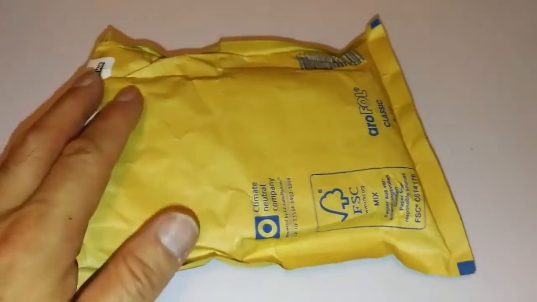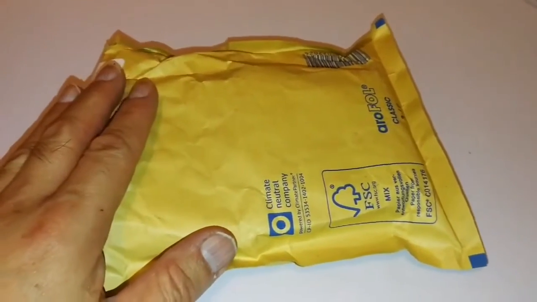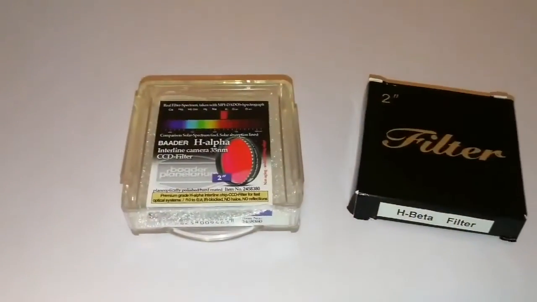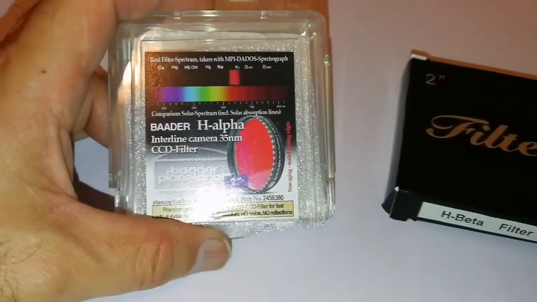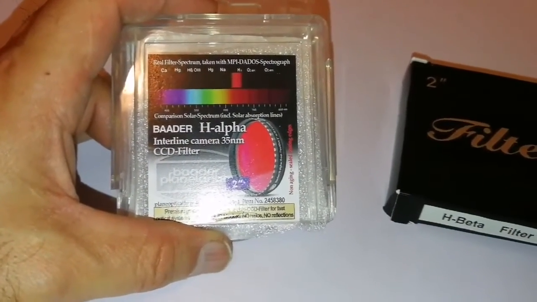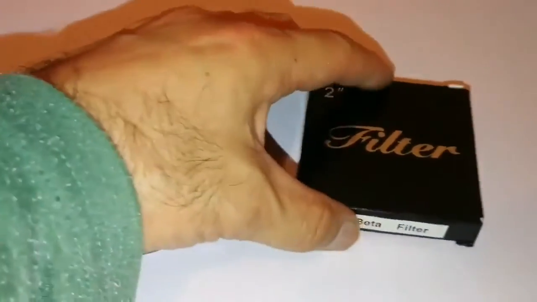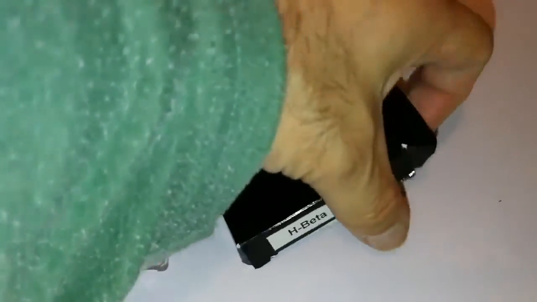Okay, I ordered some filters, and it seems they are here in this package. Let's open and see. Oh, we have it now here. That's a Baader Hydrogen Alpha Interline camera 35 nanometer CCD filter. You can use it visually also. And this one is a hydrogen beta filter, which is more useful than the hydrogen alpha, but anyway.